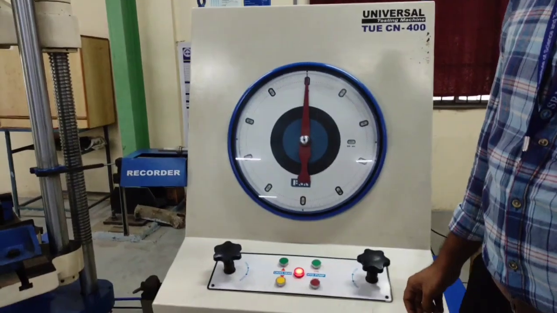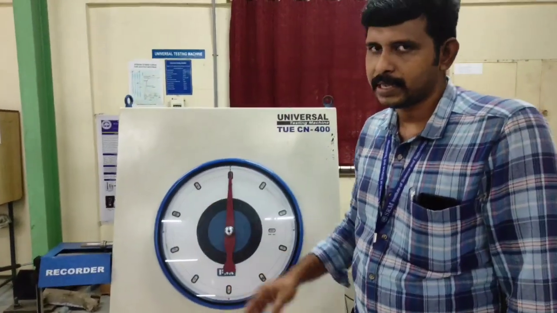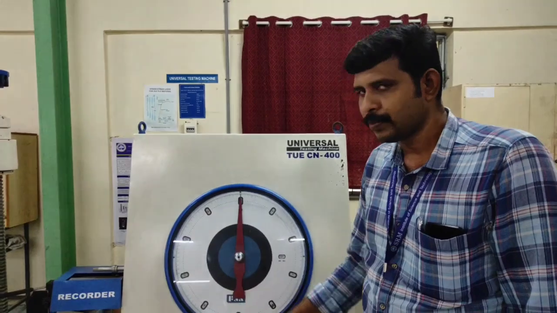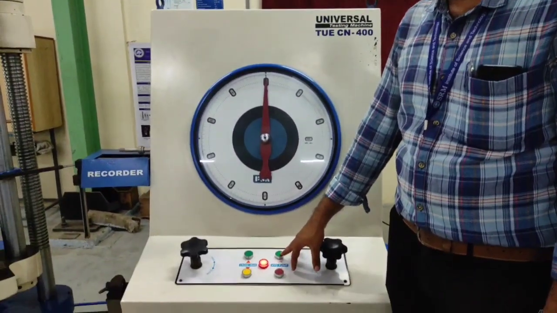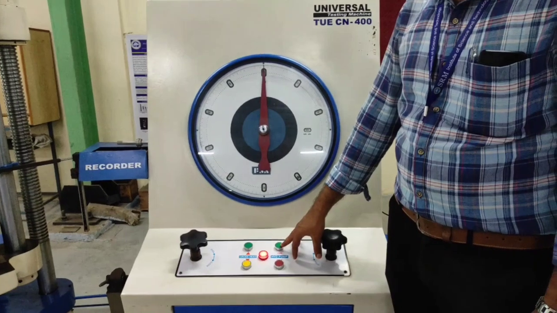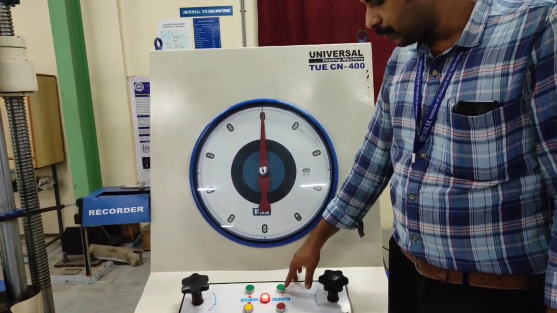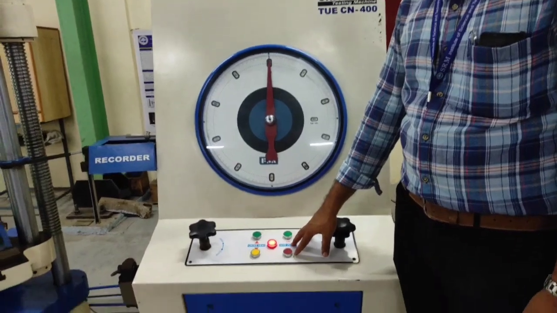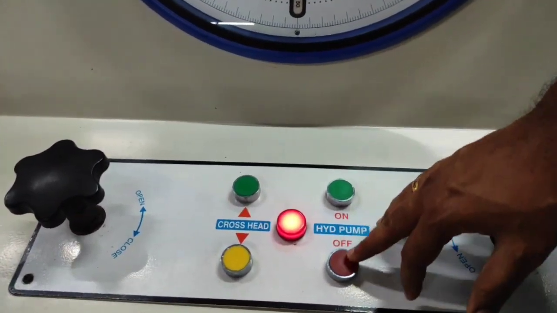And in order to apply the gradual load, once the cross head has been moved with respect to the height of the specimen, the gradual load can be provided using this hydraulic pump. For switching the hydraulic pump on and off, we have two different switches as the on and off buttons.